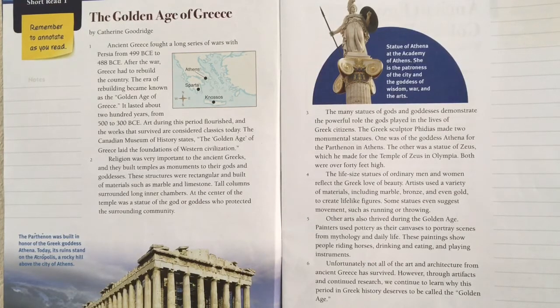The objectives in this lesson are for you to be able to read, to identify and annotate key details, use key details to determine the central idea, and share your thinking. The purpose of the Golden Age of Greece is to find out what made Greece an important and great civilization. Make sure that you annotate. You could also take notes in a notebook or on your computer.